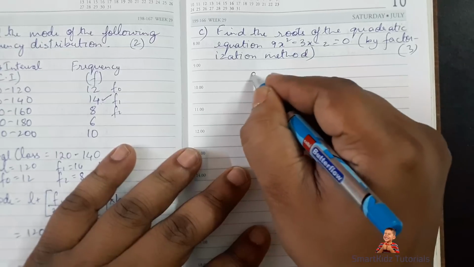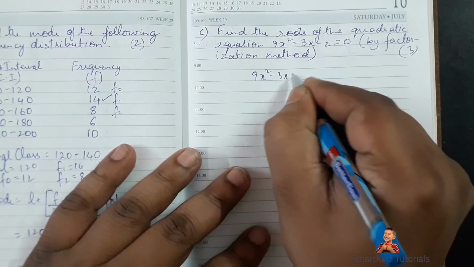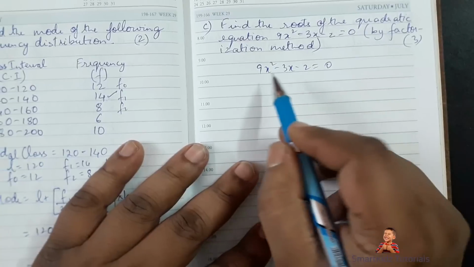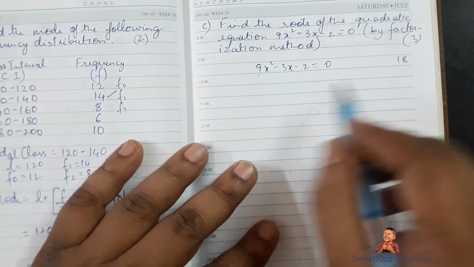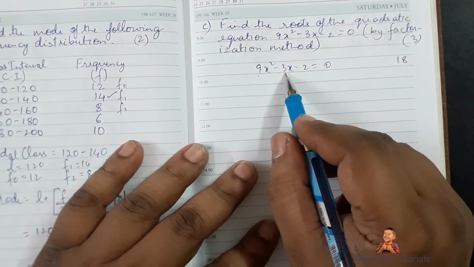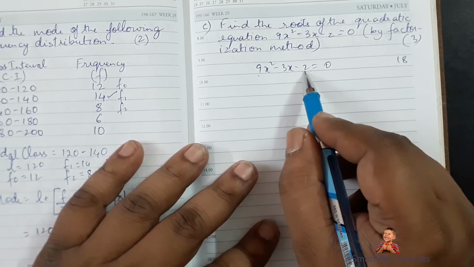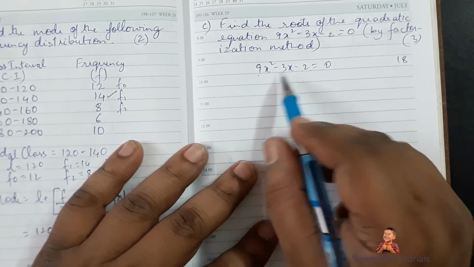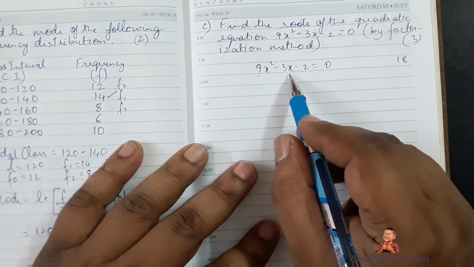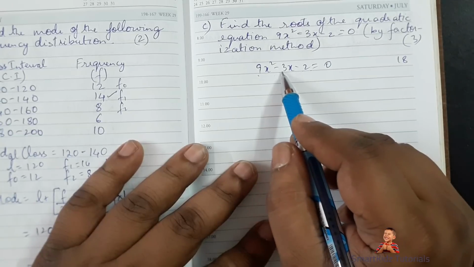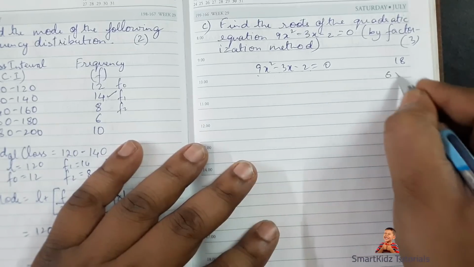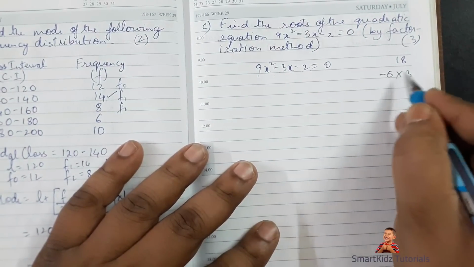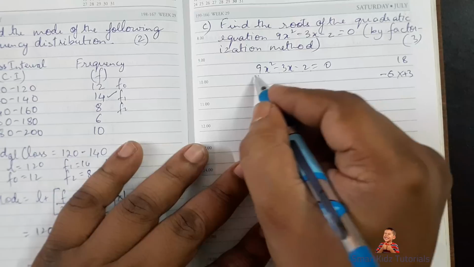So here we have to solve this quadratic equation by factorization method. Let's do that. 9x square minus 3x minus 2 equal to 0. 9 into 2 is 18. And there's a difference of 3 in between with a negative constant. That means we'll have one positive, one negative term in between. And the sign of the greater number is 3. So 6 3s are 18. That's how we'll get. This has to be negative. This has to be positive.